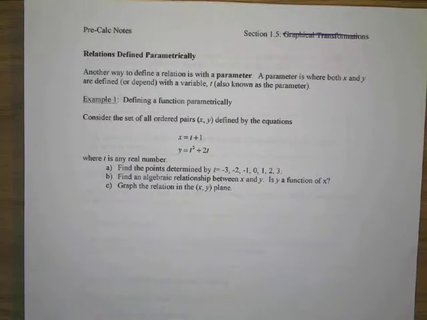Parametrically means that we're going to look at a function, but it's going to be defined by a parameter. Usually we use t. Usually it's a source of time. Not always, but usually. And x and y are both defined using the variable t. All right, so it's a different way to graph something.